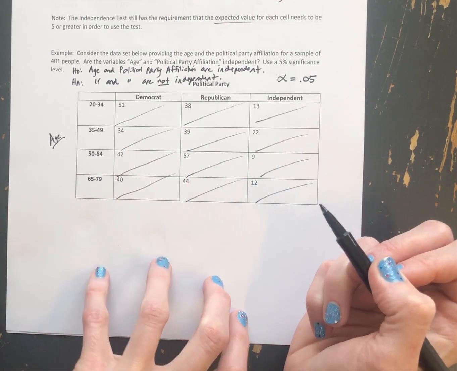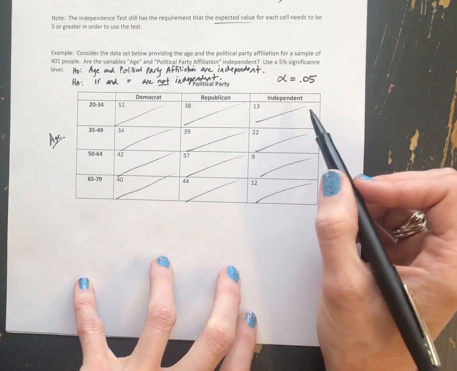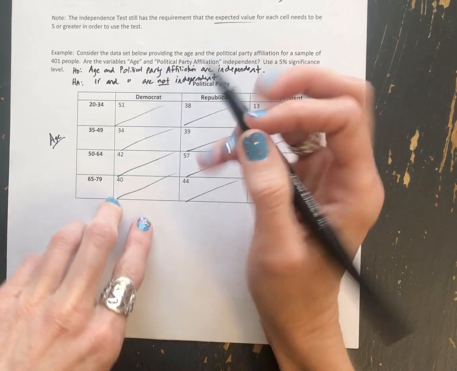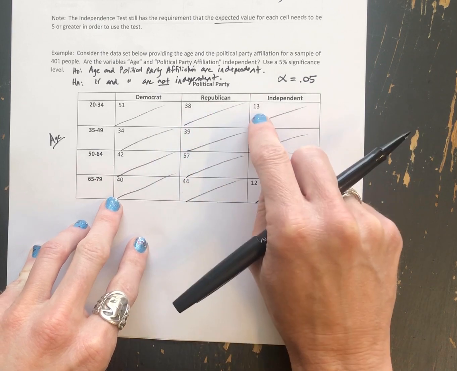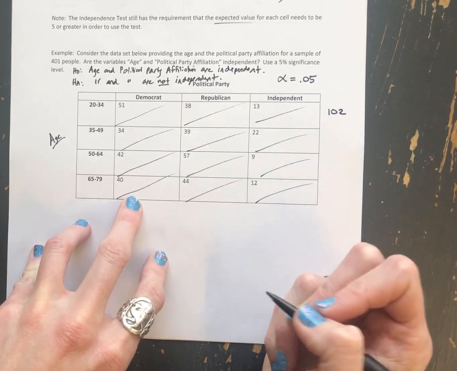So let's look at this for a second. If we were going to take the total number of people in our sample that were aged 20 to 34, that would be the sum of this first row. So that would be 51 plus 38 plus 13. That ends up being 102. So I'm just going to put totals over here.